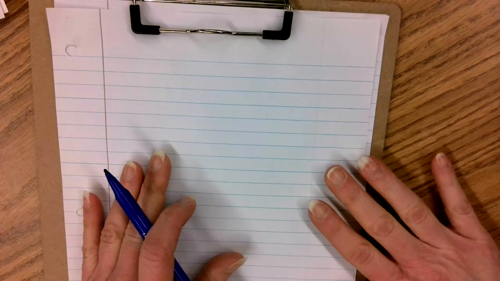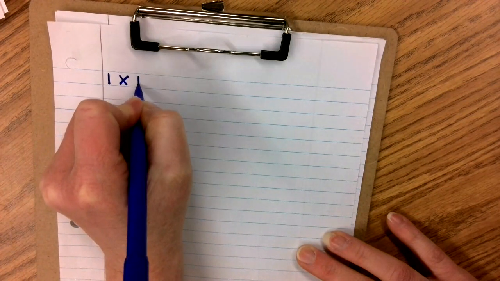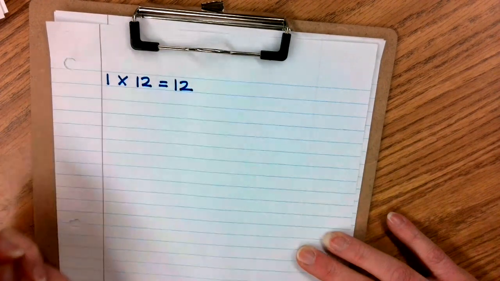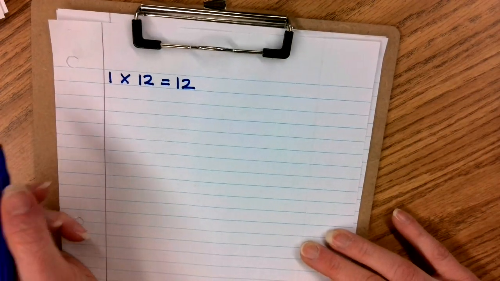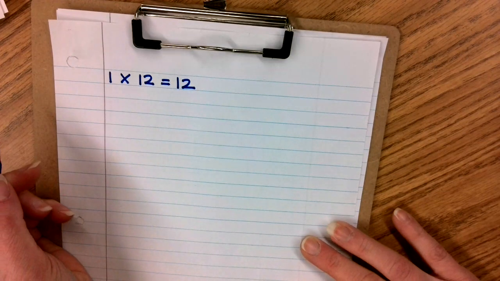I want you to get a piece of lined paper out of your spiral notebook. And we're going to make a chart together that's going to help us with our assignment today. First, we're going to write 1 times 12 equals 12. 1 foot is 12 inches.